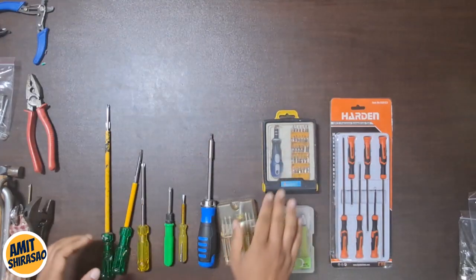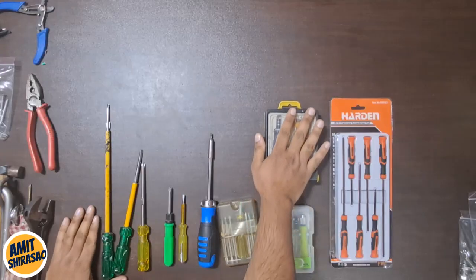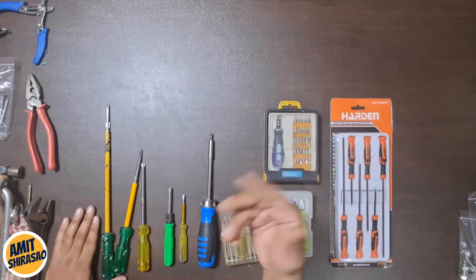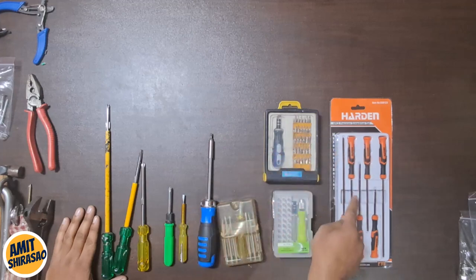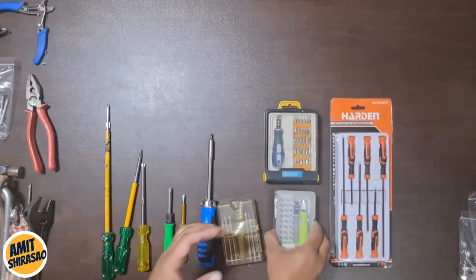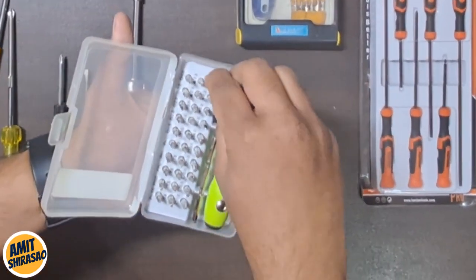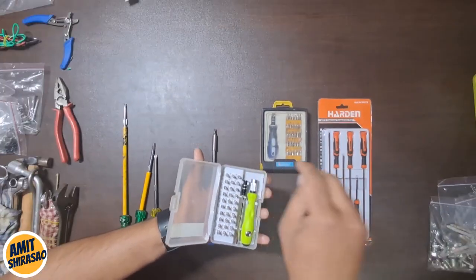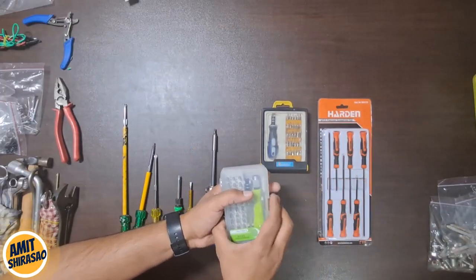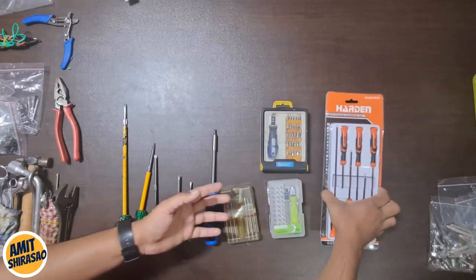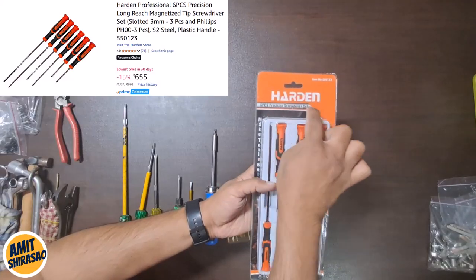Now these are usually called small screwdrivers, but not precision screwdrivers. What are precision screwdrivers? Precision screwdrivers are as small as these, but here the bits are very big. If there is a very deep hole, then they cannot go into that deep hole, and for that you require precision screwdrivers.